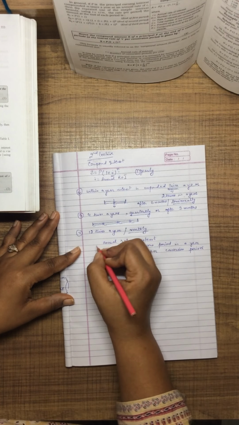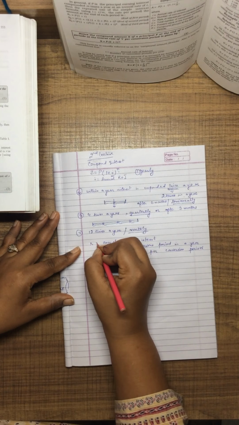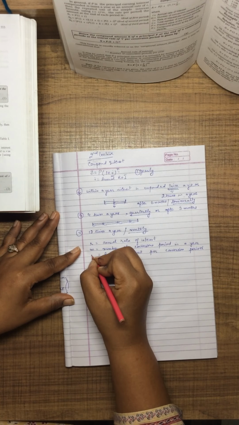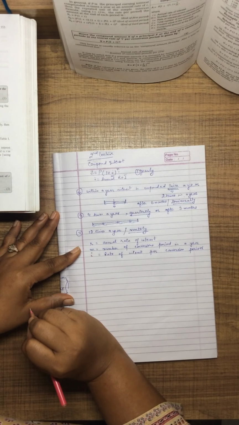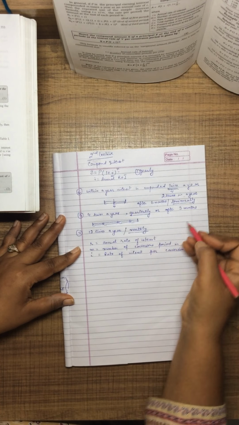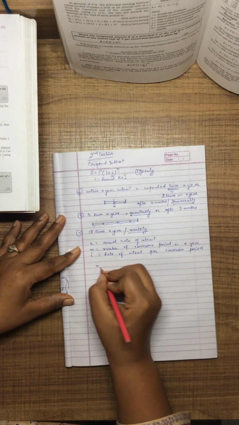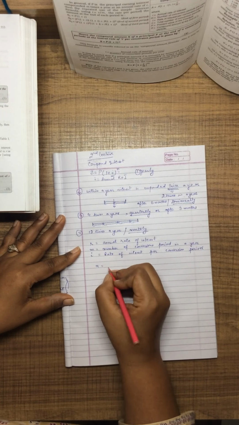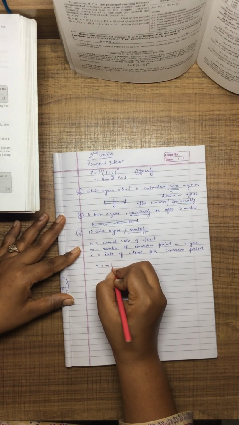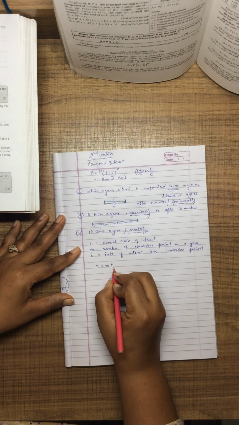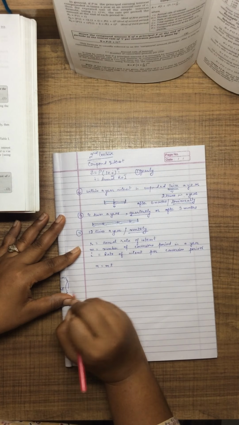Annual rate of interest is R. Number of conversions is equal to m. Rate of interest per conversion period is equal to i. And our total n is the total time and it becomes m into t, the number of conversions times t, where t is in years.